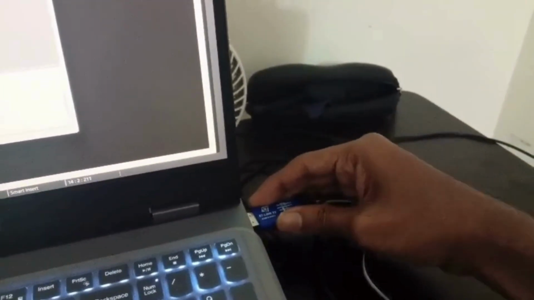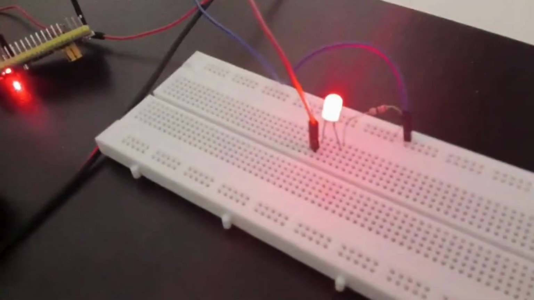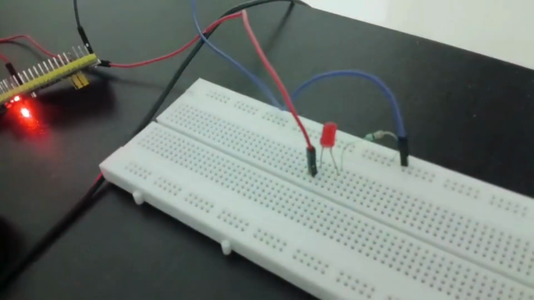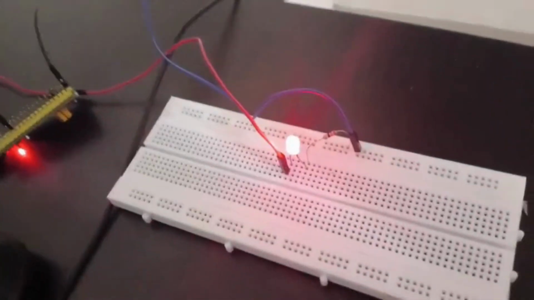Once it is done, I have to disconnect the ST-Link and then connect it again. And here's the blinking LED. The blue pill doesn't have a bootloader, so that is why I'm using an ST-Link, which acts as a USB driver to send the code.